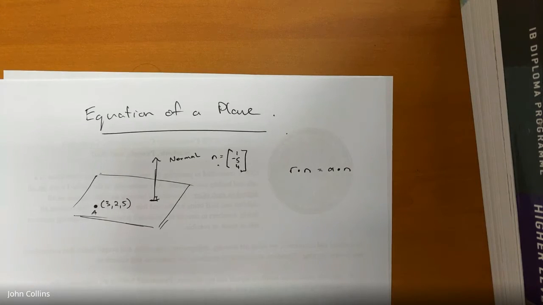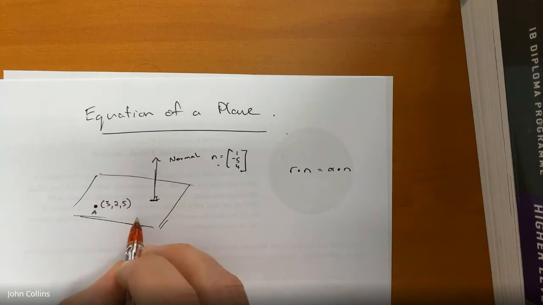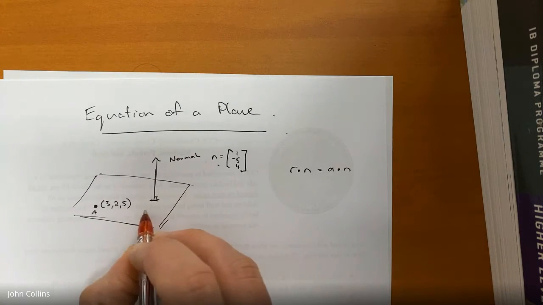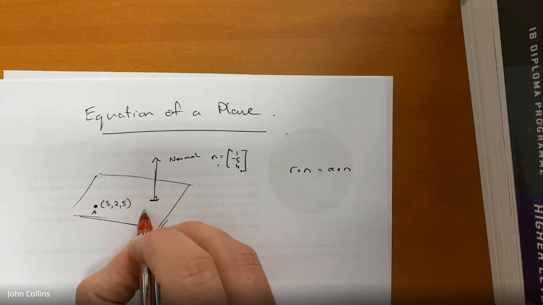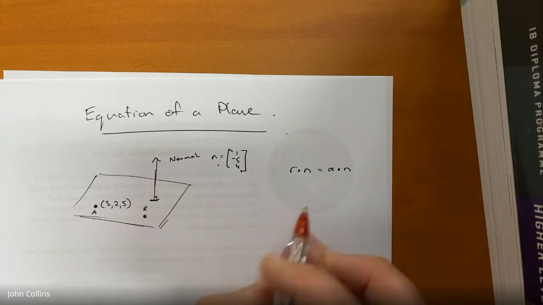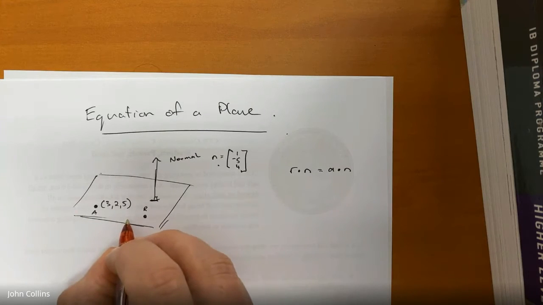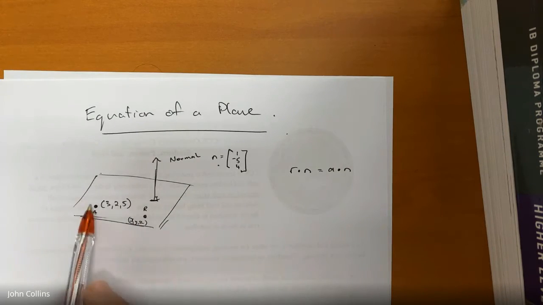So let's make another vector somewhere, anywhere in this plane, and call it x, y, z. I'm going to label it r, to match the ones in the formula booklet. So x, y, z could be any point on this plane, it doesn't necessarily have to be near the normal. It could be here, here, here.